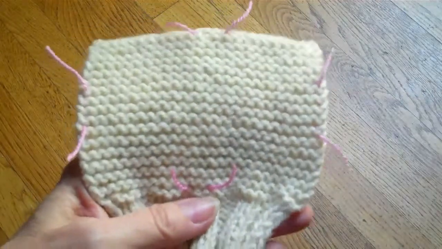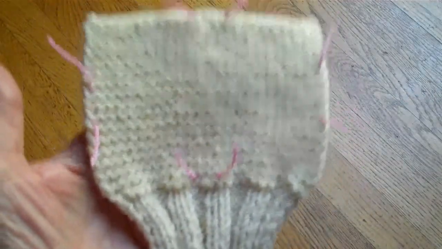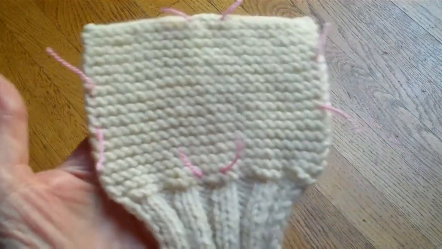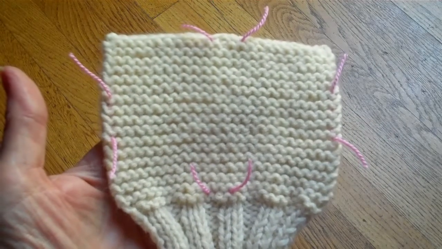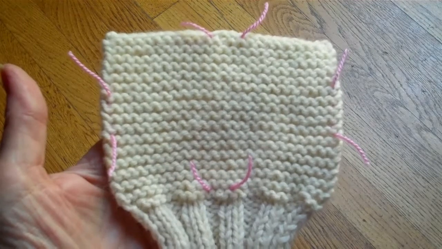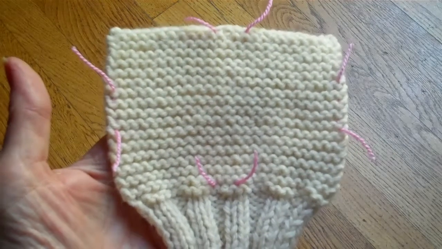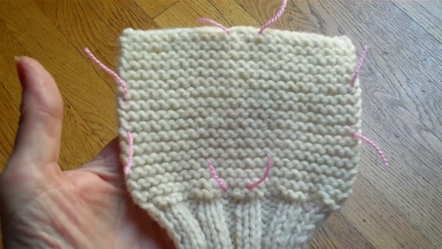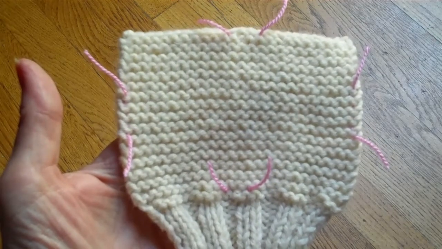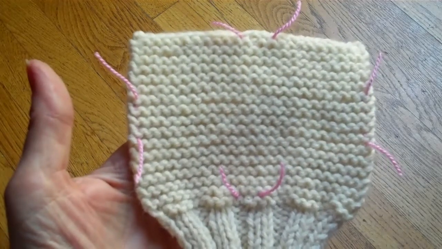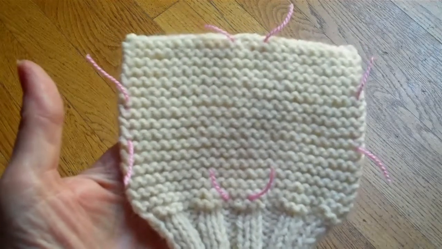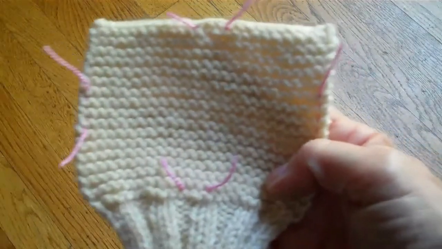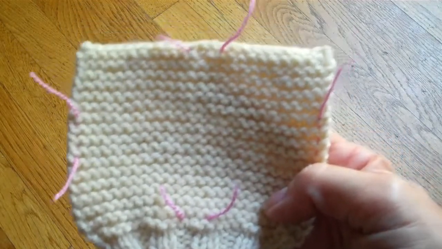Now, if you remember, we measured this swatch, and it is 4.125 or 4 1/8 inches wide, and there are 23 stitches, and it is 2.875 inches long or 2 7/8 inches long, and there are 32 rows that we're going to be measuring. Now, how can we use these numbers to get the gauge?